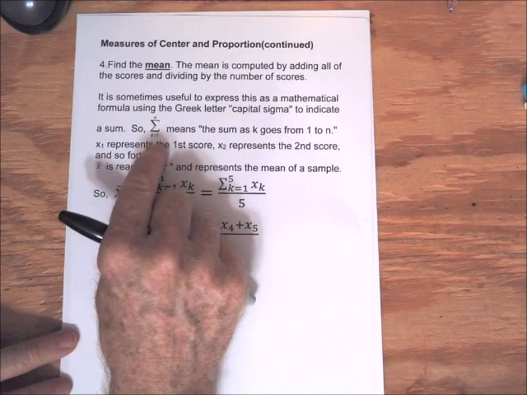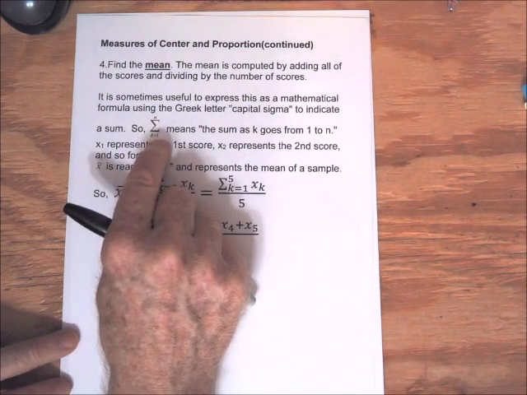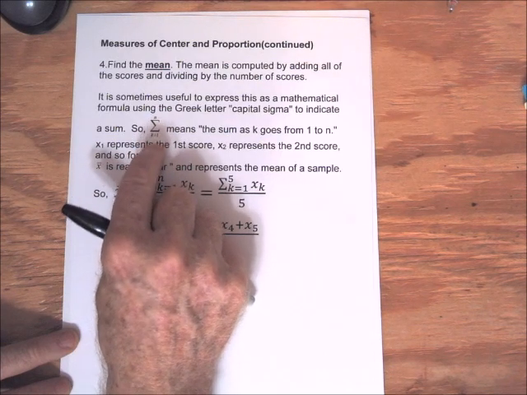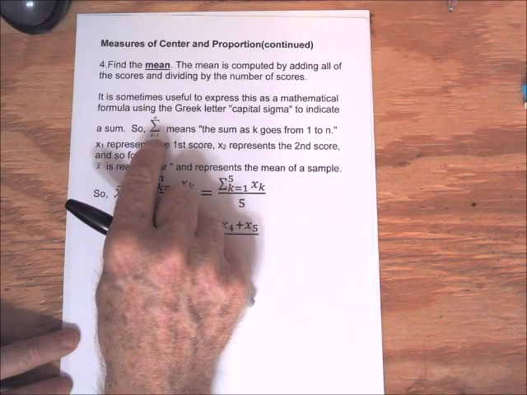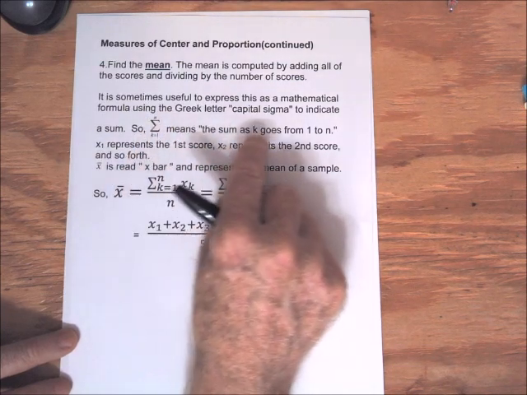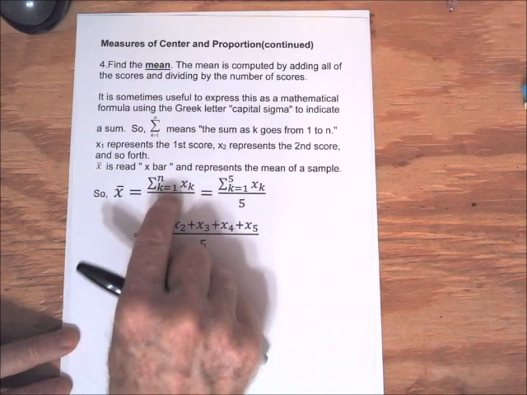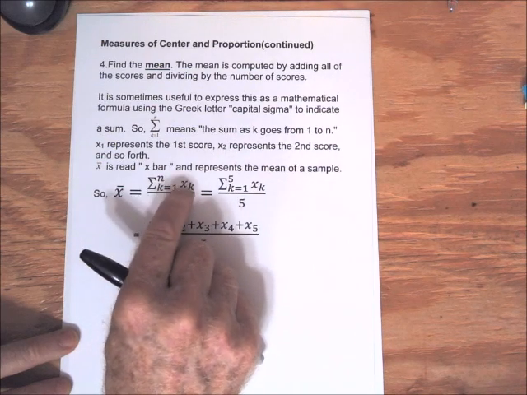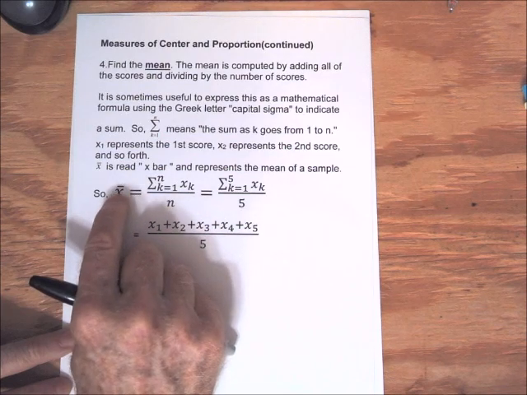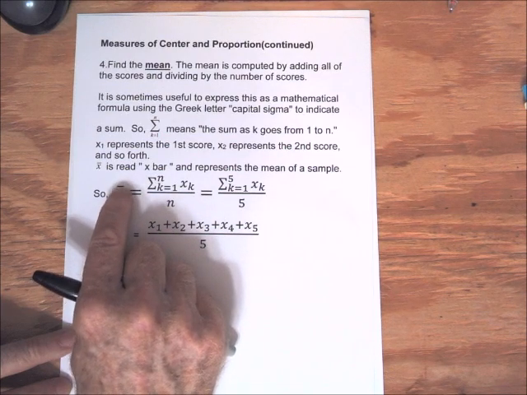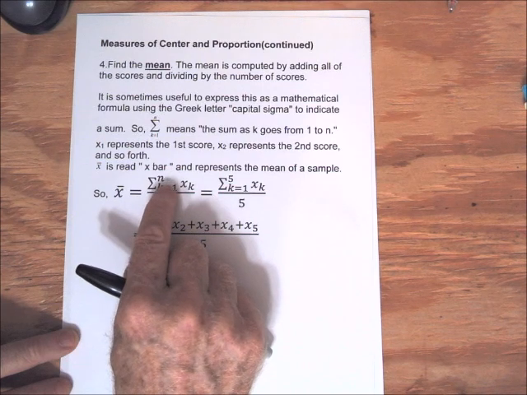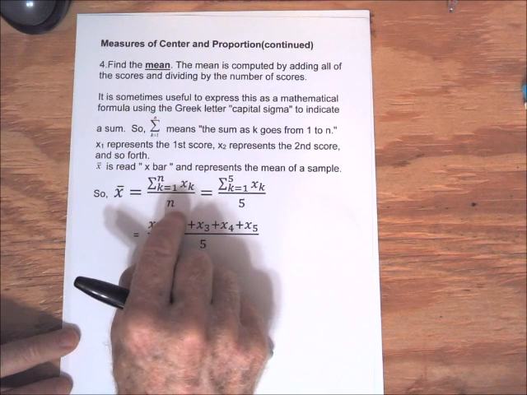The notation, if you have k equals 1 at the bottom and n on the top, means the sum as k goes from 1 to n. You read it as the sum as k goes from 1 to n. So the mean is the sum of the scores divided by the total number of scores. The sample mean is represented by x with a bar on top, x bar. It's the sum as k goes from 1 to n of xk, the whole thing divided by n.